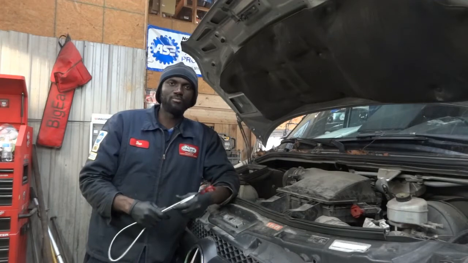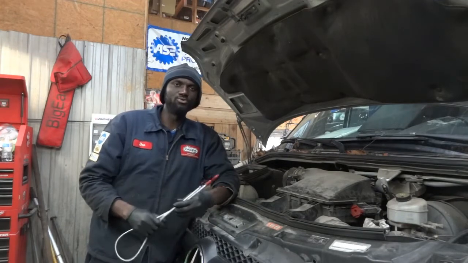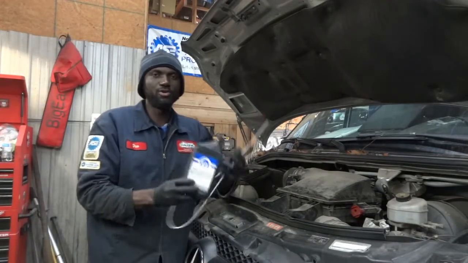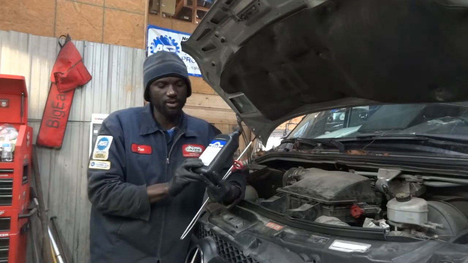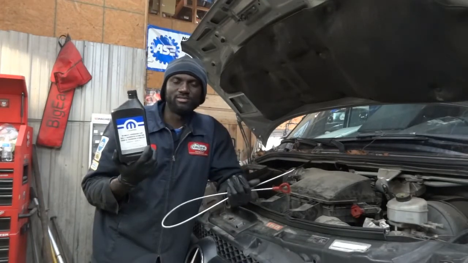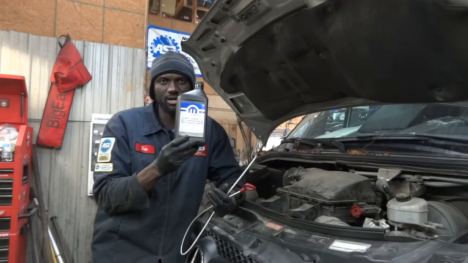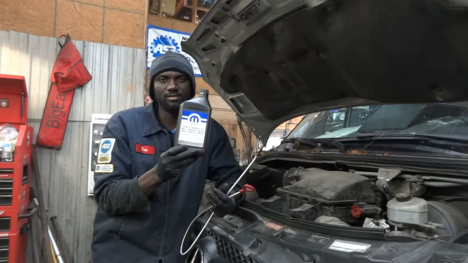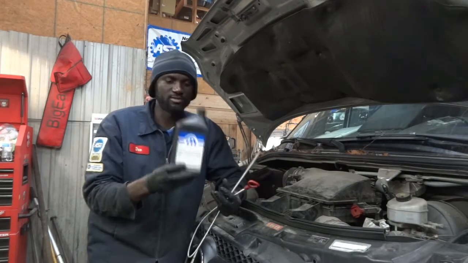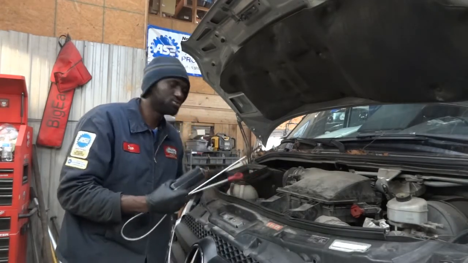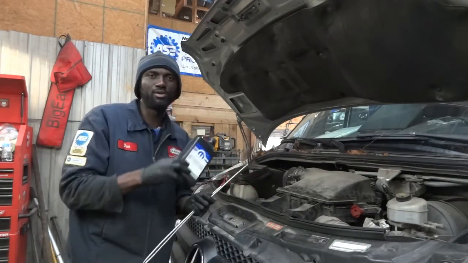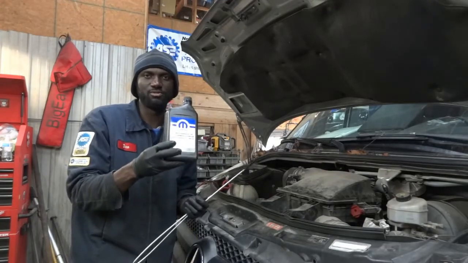So I'm gonna show you the type of oil we're gonna use. This is the oil we're using. I got this oil from the dealer. This is a Mercedes / Dodge Sprinter. I got this from the Dodge dealership, so this is the right type of oil for this. So I'm gonna put a funnel here so we can start pouring some fluid inside the transmission.